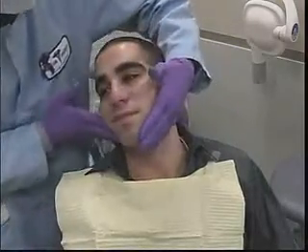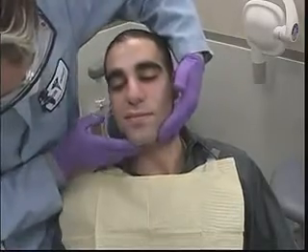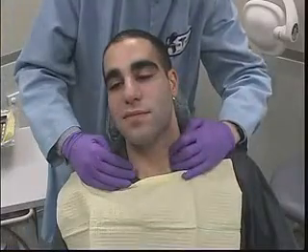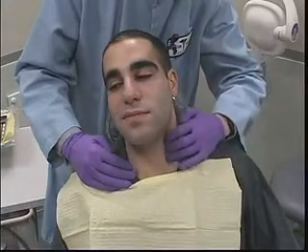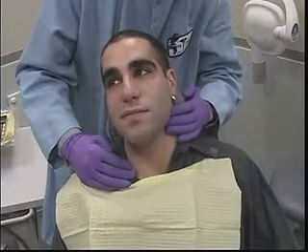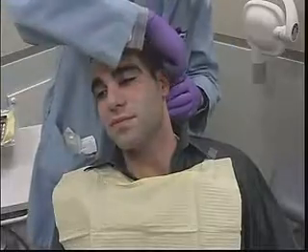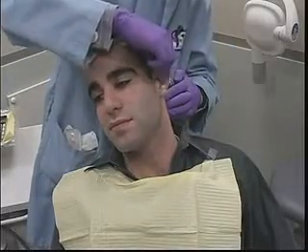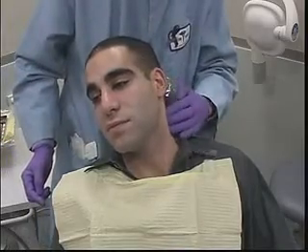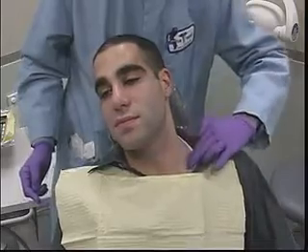Again, we do it on the other side. We're looking for symmetry, and here we are again, coming up the anterior border of the sternocleidomastoid muscle. Always be looking at the skin as well. Behind the ear. And down in the posterior triangle into the supraclavicular area.